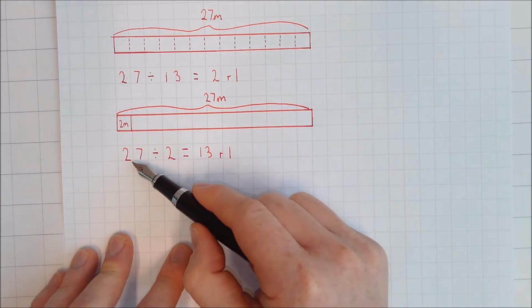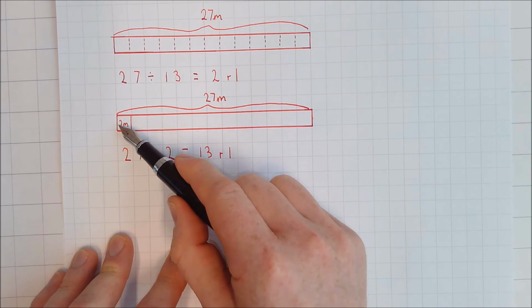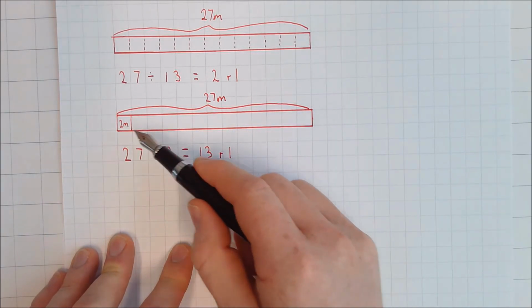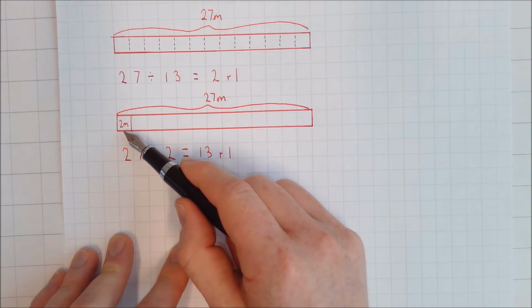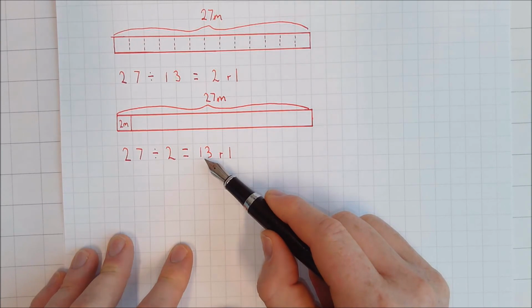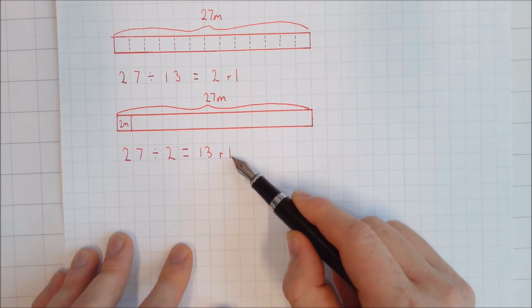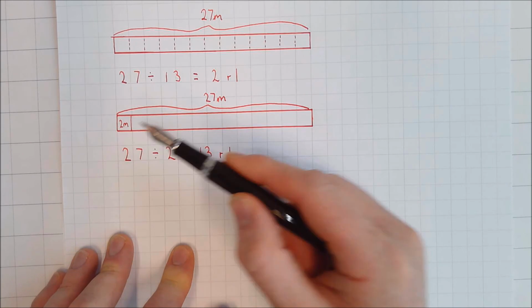You should have said that the 27 represents the whole length of the piece of ribbon. The 2 represents how long we want our pieces to be that we're going to cut it into. The 13 represents how many equal pieces we will be able to cut. And a remainder represents how much ribbon will be left over if we cut them into pieces that are 2 meters long.